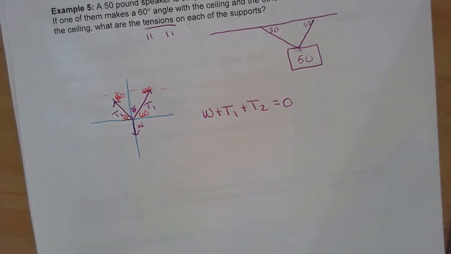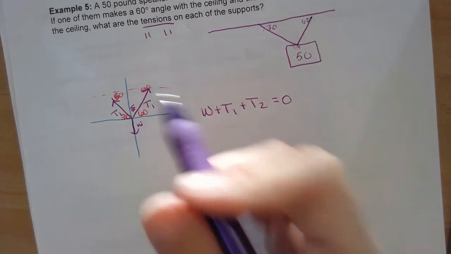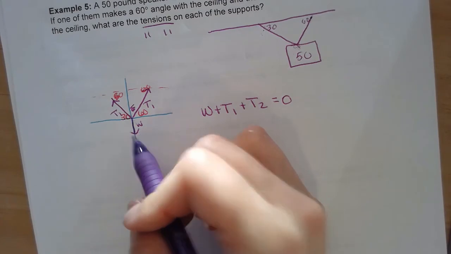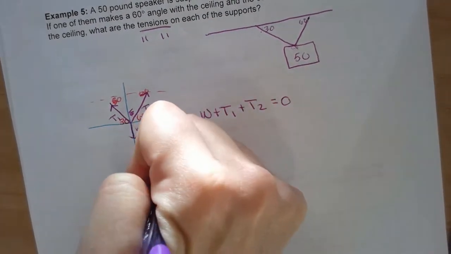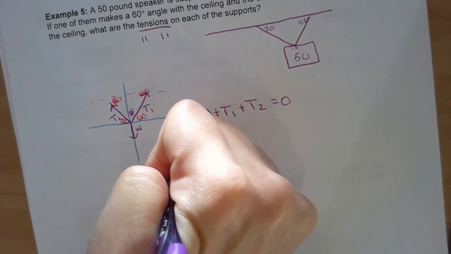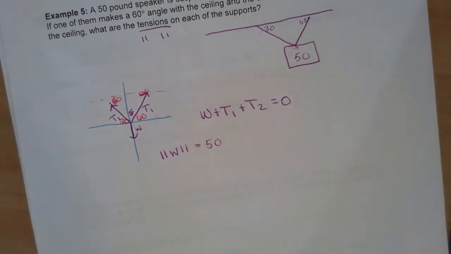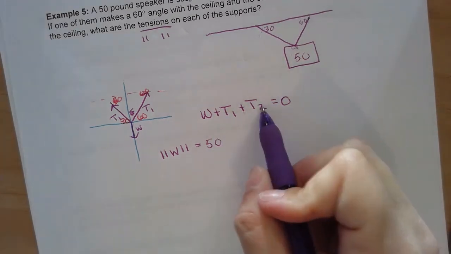So to balance out, everything added together has to equal 0. Also remember this weight is a straight line down, and it weighs 50. So we know the magnitude of W equals 50. Now we're going to change everything into vectors so we are able to do this addition.